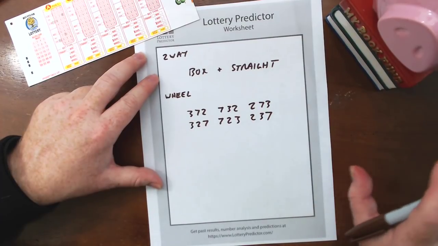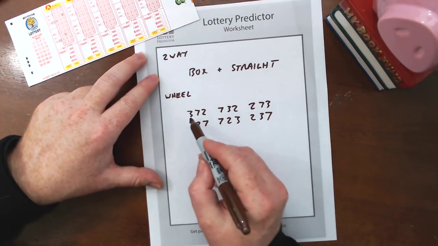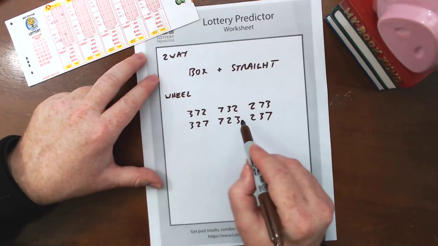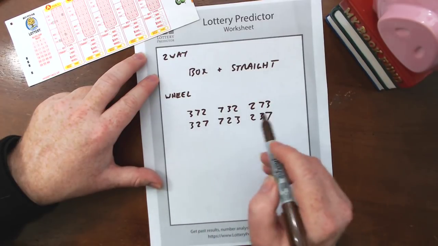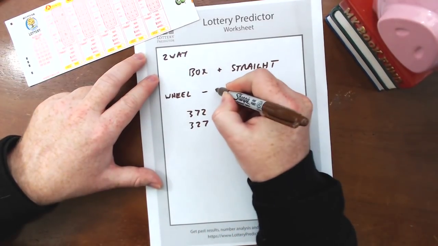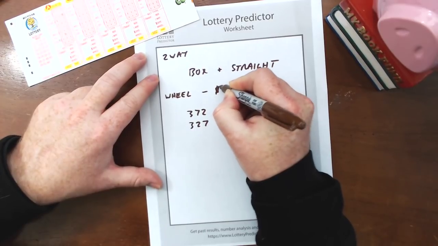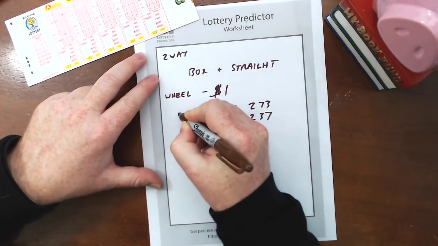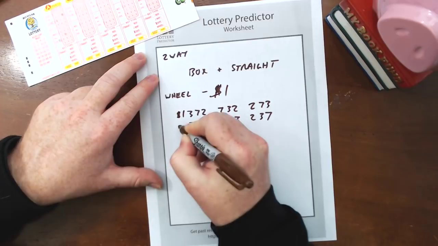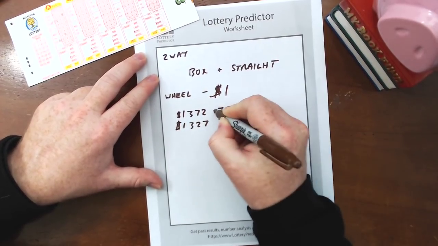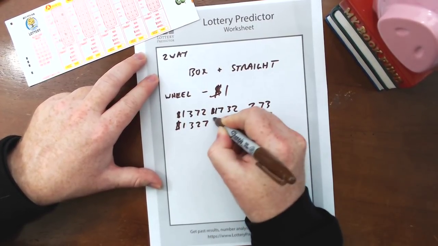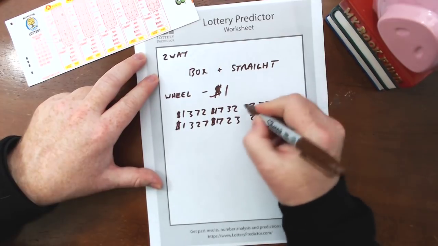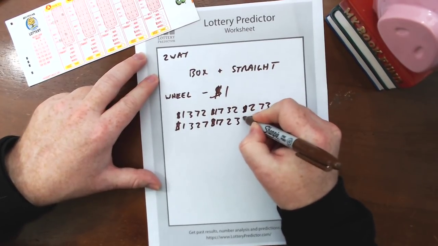but unlike the box, where you're only betting $1 or 50 cents, it'll go ahead and place your bet value on every single number. So if you're betting $1 on a wheel, it's going to place a $1 bet on this one, a $1 bet on this one, a $1 bet on this one, a $1 bet on this one, and a $1 bet on these two as well.